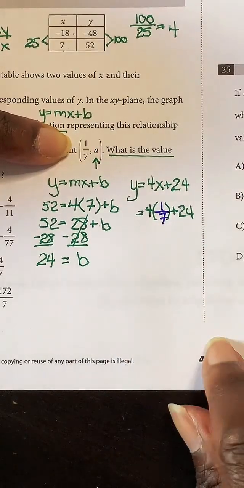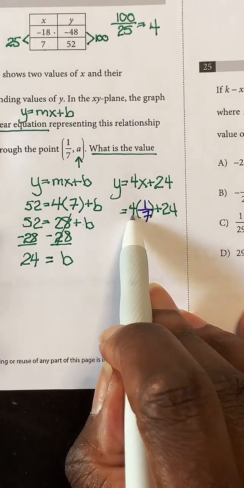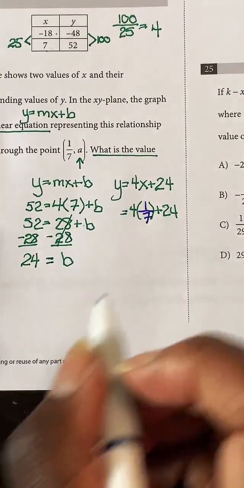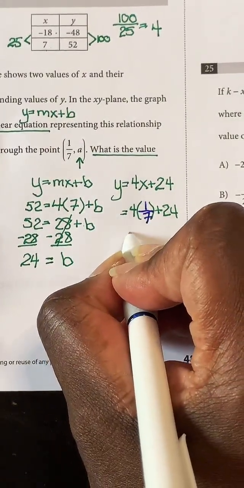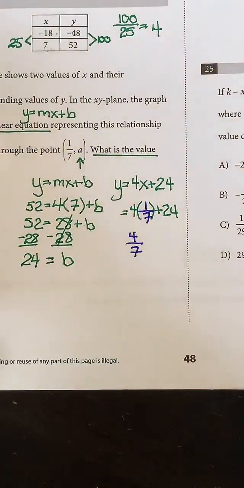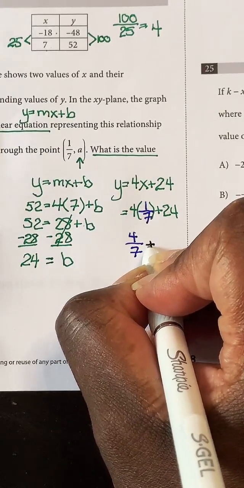See, here they go with the fractions. So we multiply the 4 times the 1/7. And I have a feeling that I'm going to have to do multiplying this evening. So 4 times 1/7 gives me 4/7. Now, this 24 is a whole number.